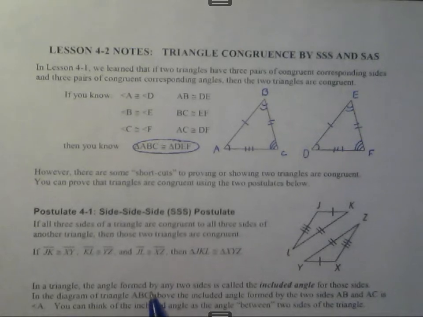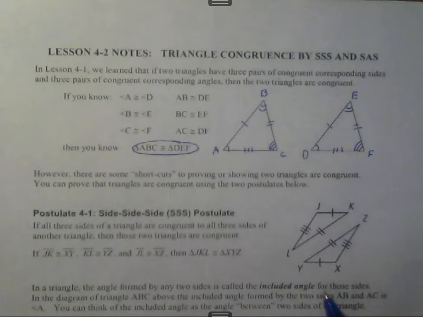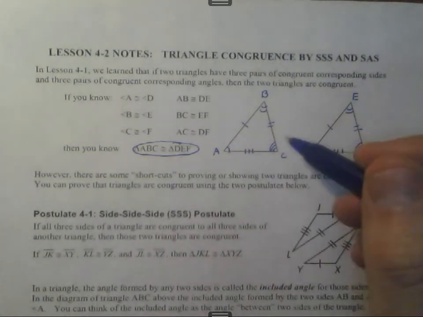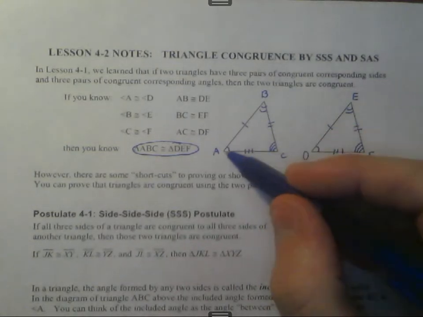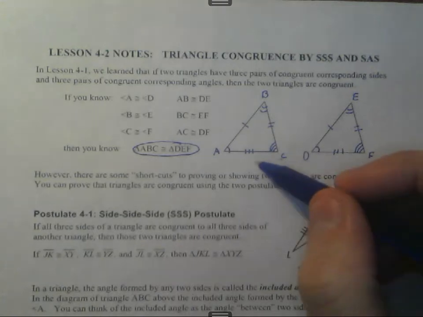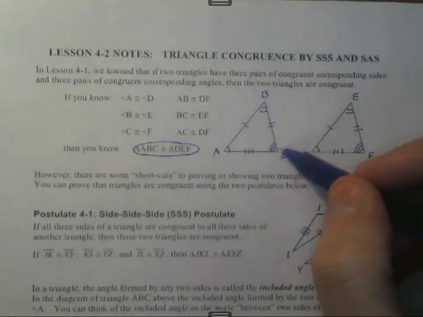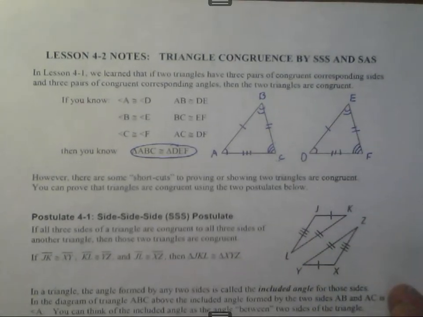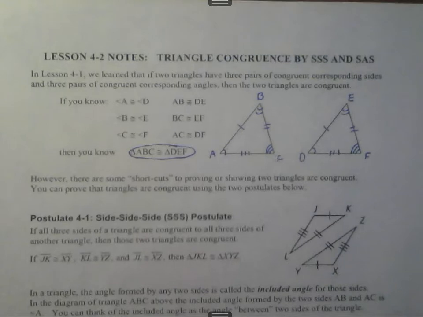In a triangle, the angle formed by any two sides is called the included angle for those sides. In the diagram of ABC above, the included angle formed by the two sides AB and AC is angle A. The included angle for BC and AC is angle C. The included angle for AB and BC is angle B. That's what we call the included angle. You can think of the included angle as the angle between two sides of the triangle.